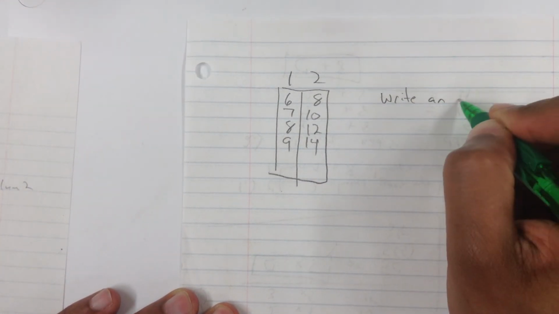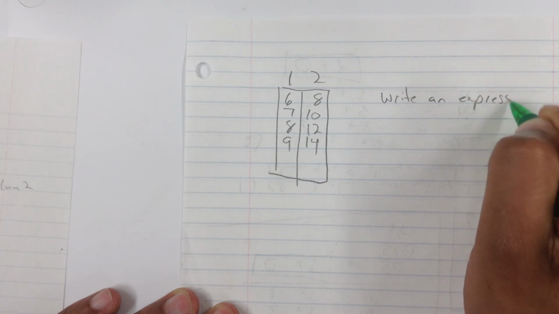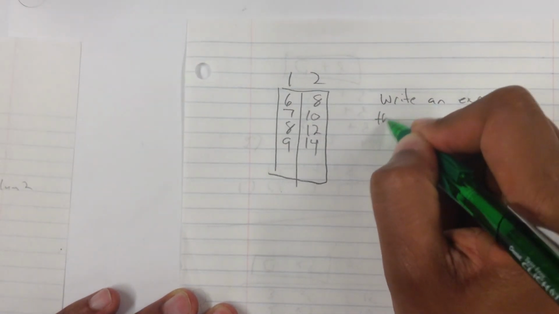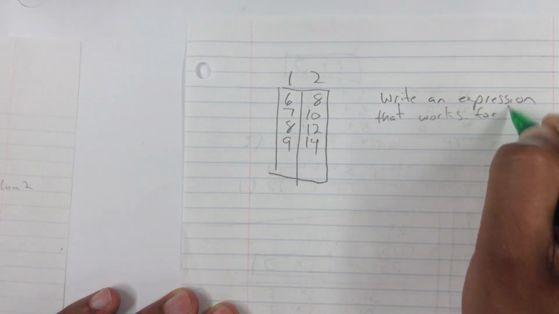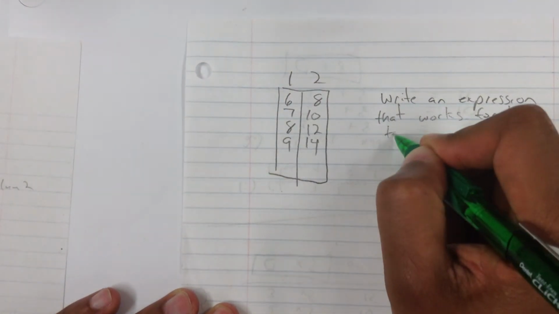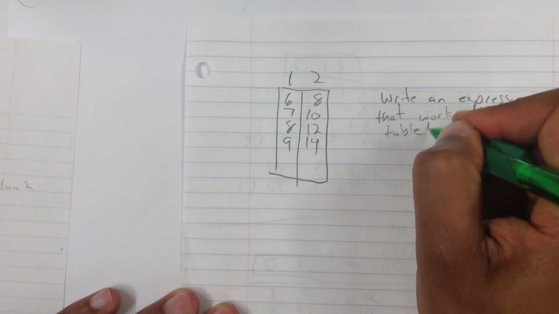Right? An expression that works for this table. That's what I'm looking for. Write an expression that works for this table. You do all of that, you will be good to go.